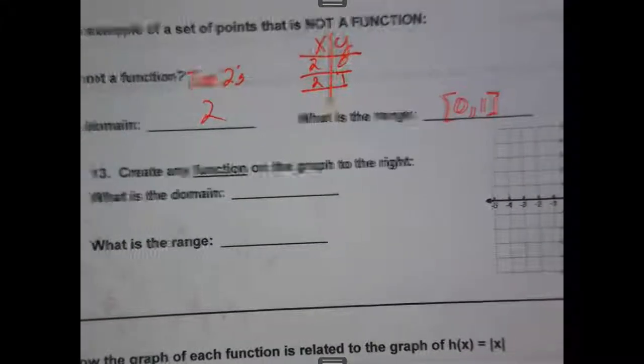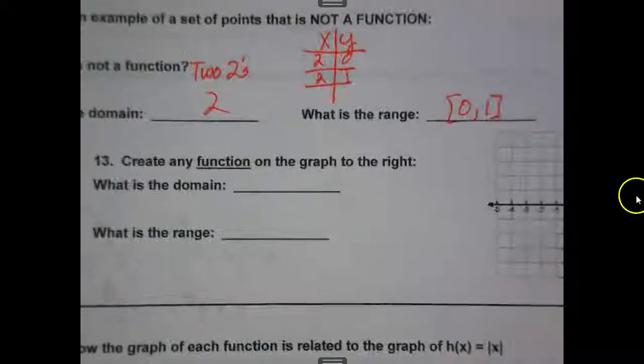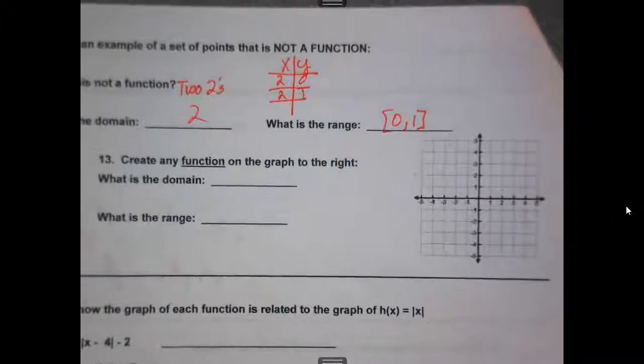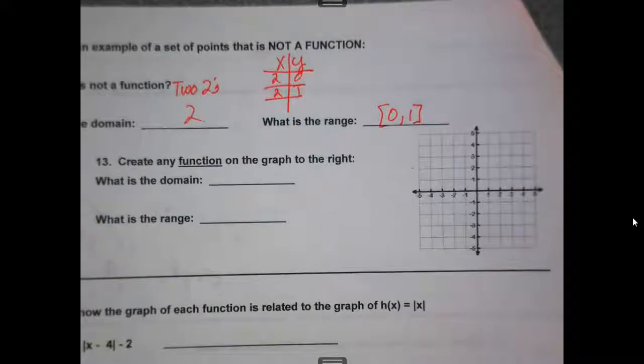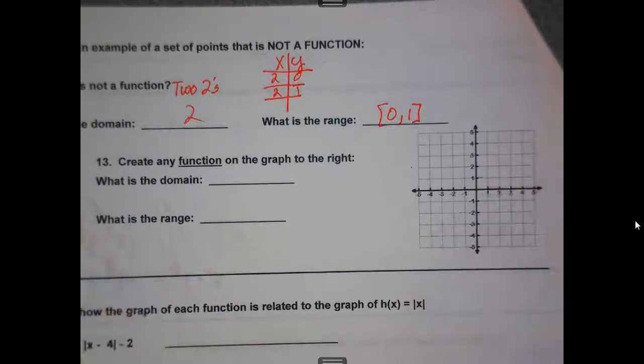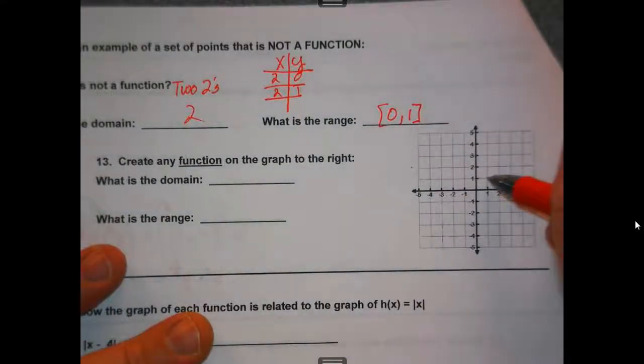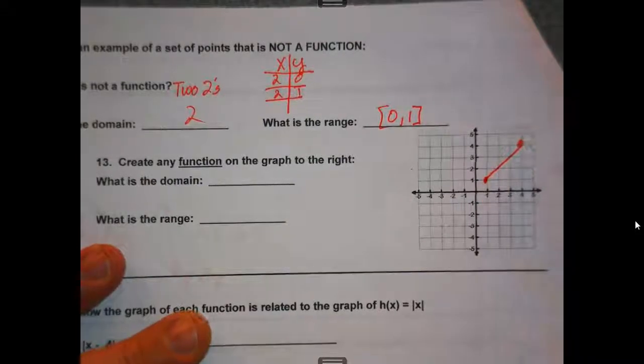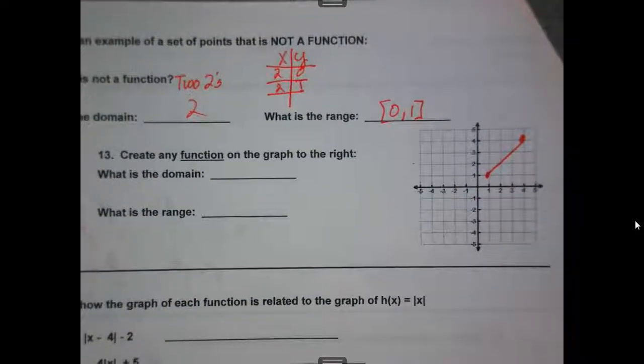Okay, this one says we have to do one on the graph. What's the easiest function to draw? A line. No, vertical is not a function. I'm going to go from here to here. Okay? Any line except the vertical line.